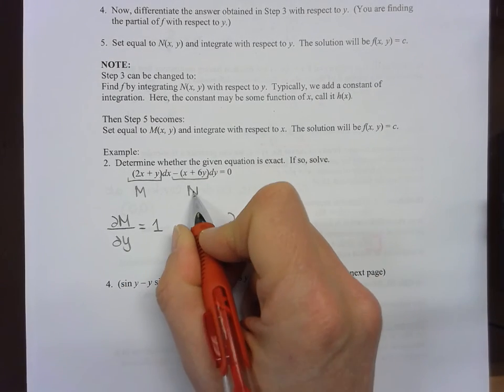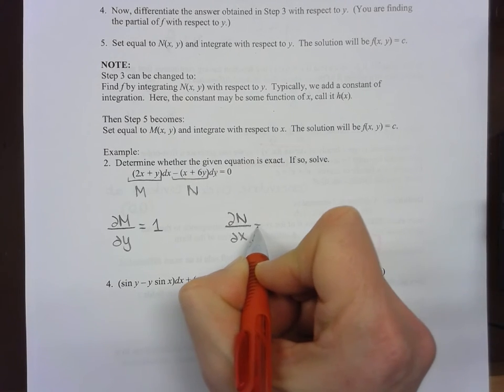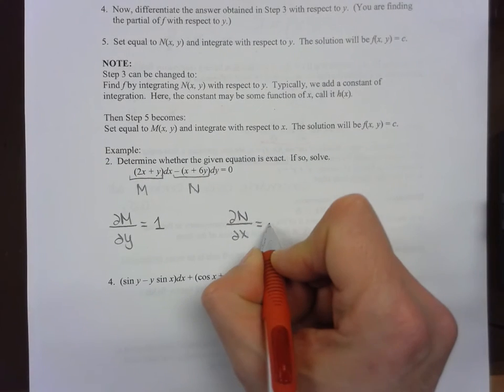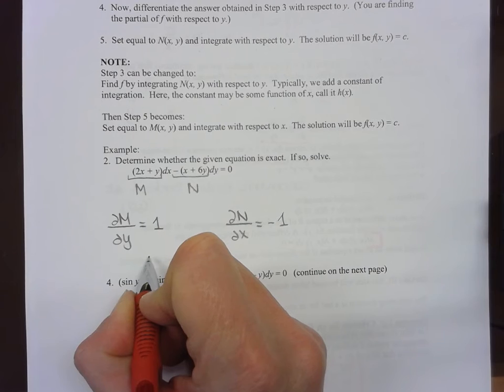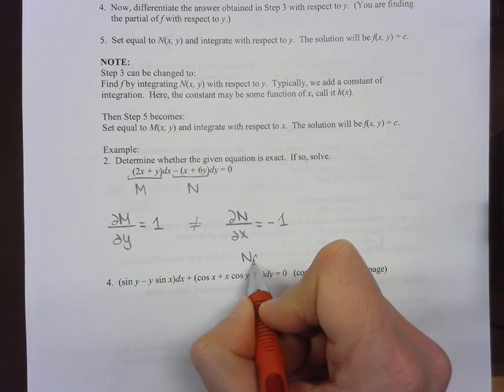And then N is already with the dy, so we check the partial with respect to x. So what's the derivative of that expression with respect to x? Negative 1. So these are not equal, so it's not exact.